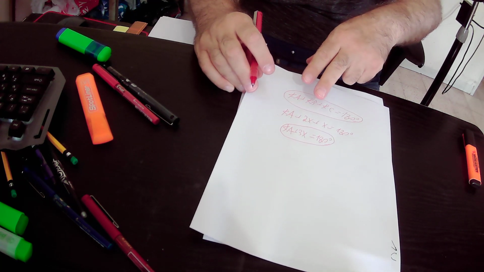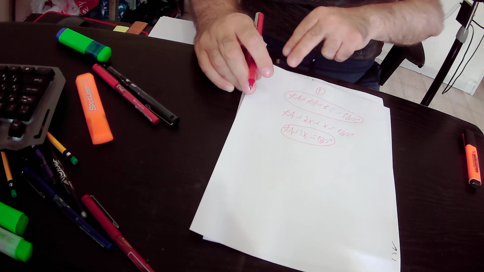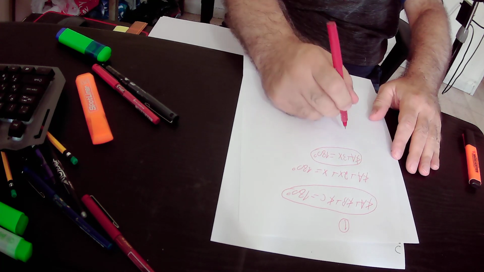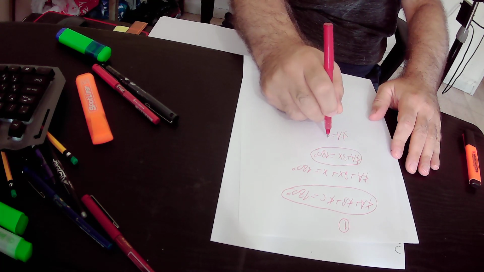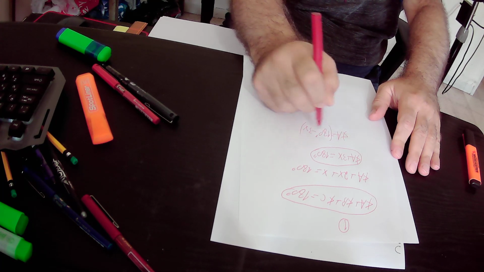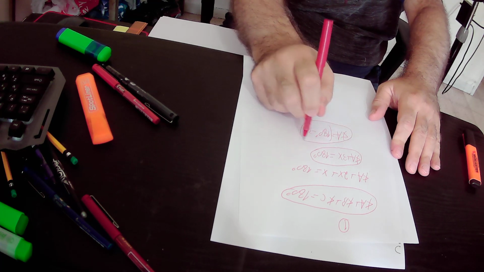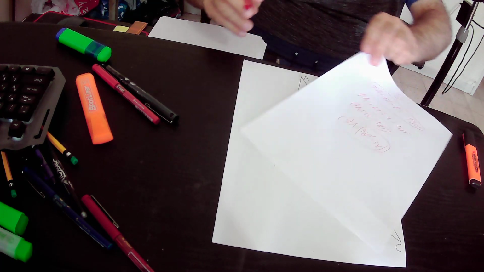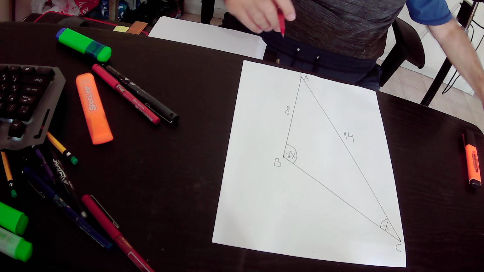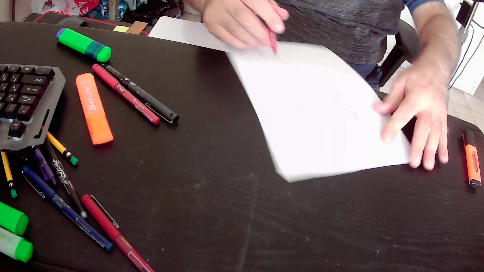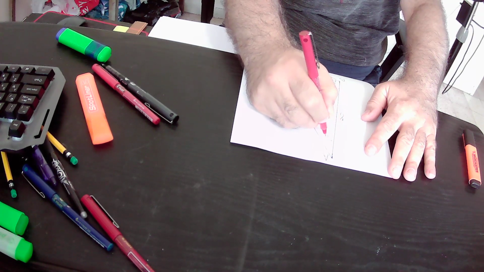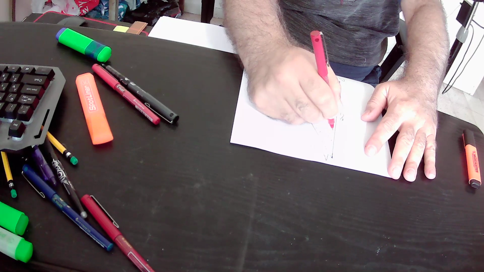Here we'll subtract 3x from this equality in order to get the value of A. We will get that the value of A equals 180 degrees minus 3x. So we can write here that the size of angle A is equal to 180 degrees minus 3x. Okay?